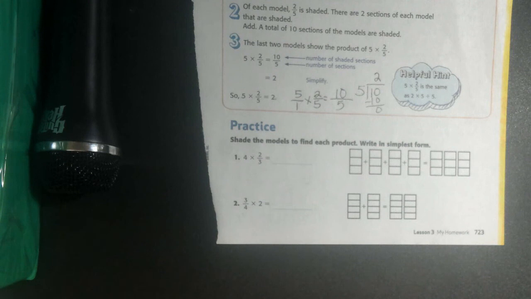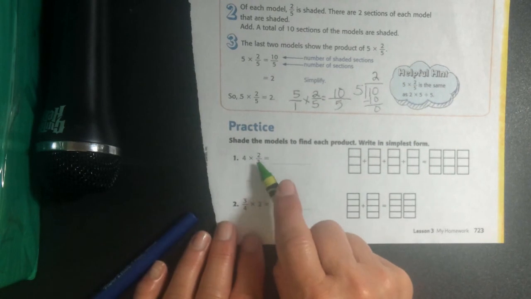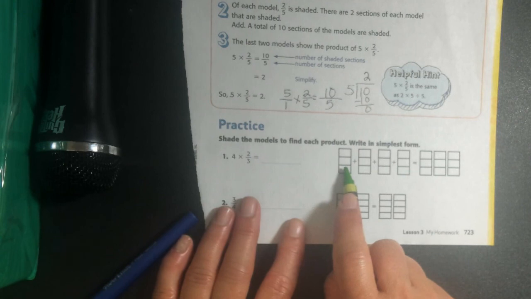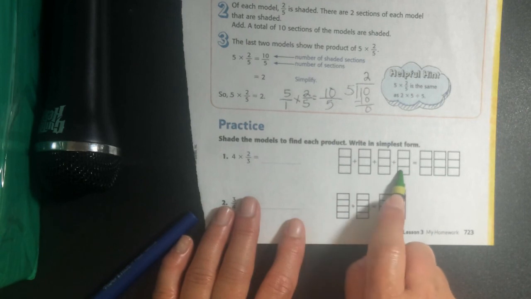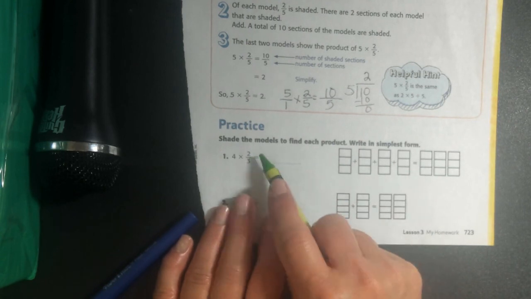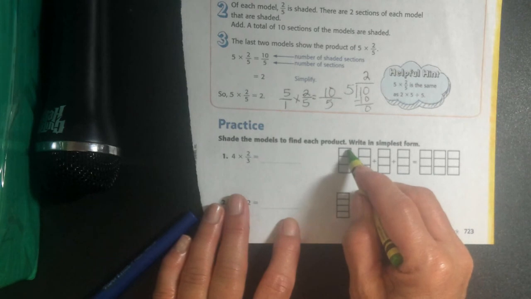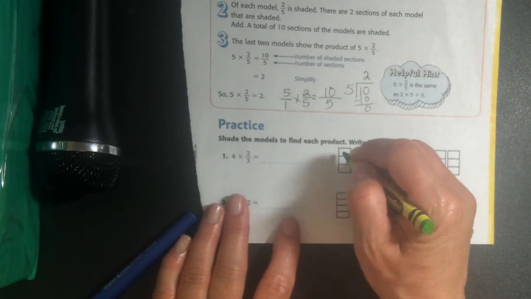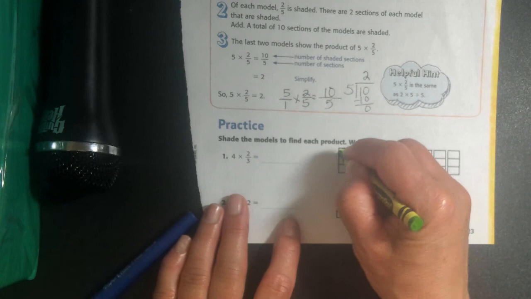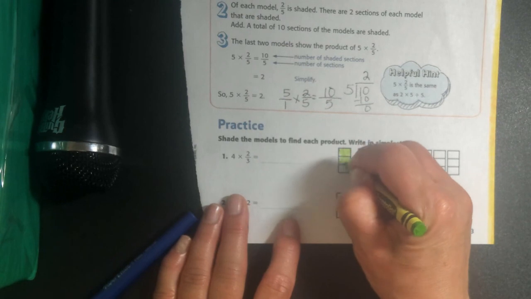So you have your math pages. You ready? We'll do some together. Okay. So I'm going to take a crayon out to color. So I have 4 times 2/3. So I have 1, 2, 3, 4. So I'm going to color 2/3, right? They already broke it up for me. 1, 2, 3. So I'm going to color 1, 2.